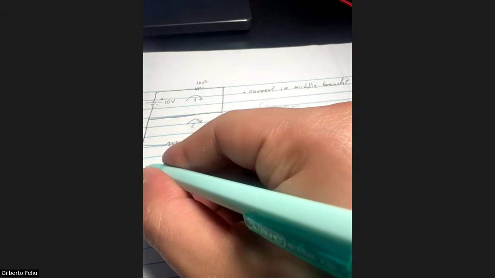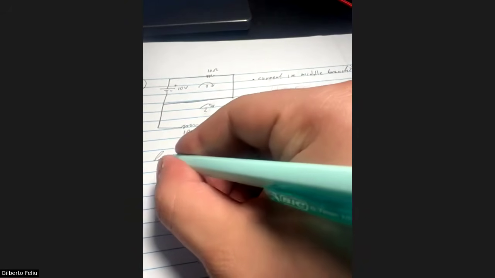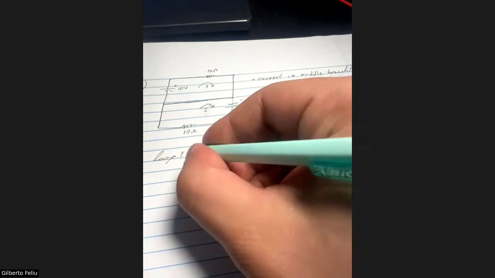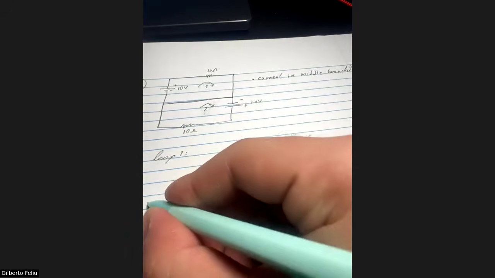Do we need the resistance for the top resistor? Oh, I forgot to give that. My bad. For the sake of simplicity, we can say that they're both equivalent in resistance. So let's say we want to find the current in the middle branch. Okay, so using Kirchhoff's law, let's divide the problem into loop 1 and loop 2.